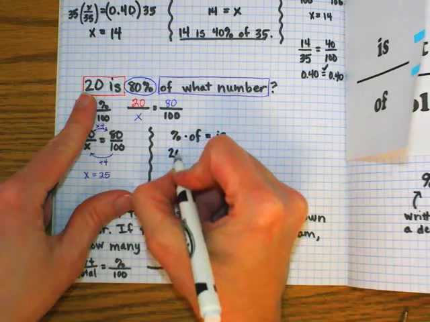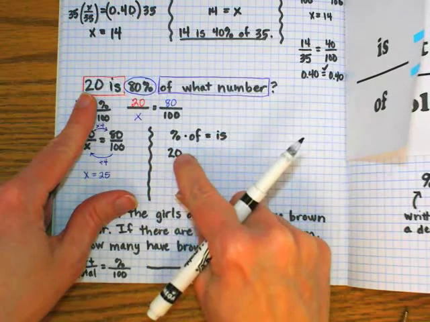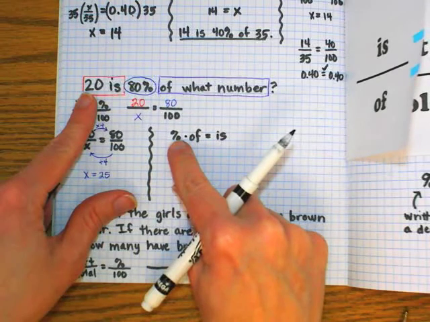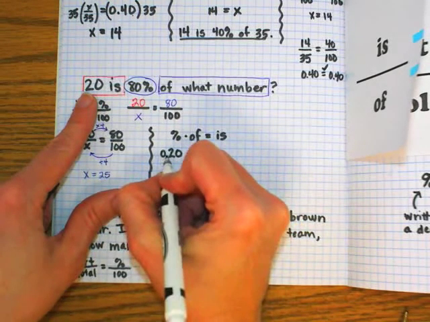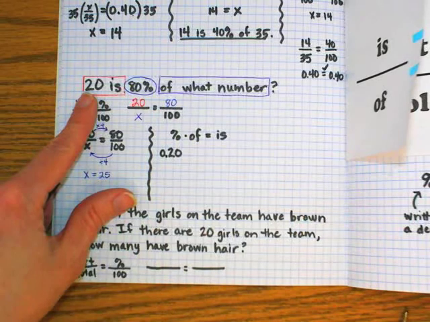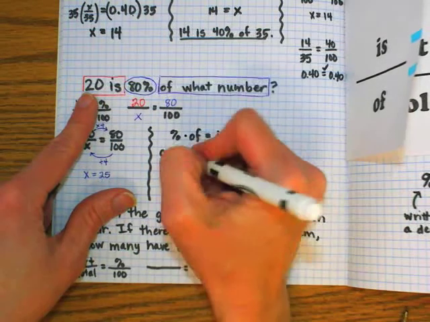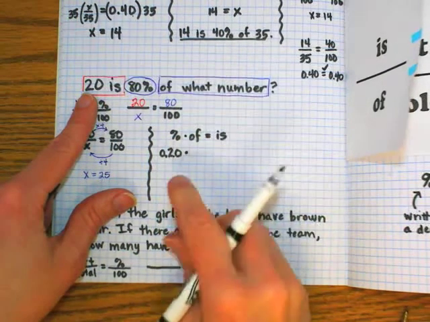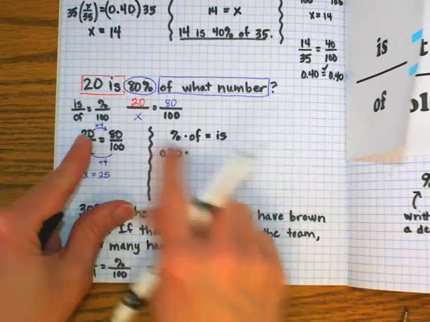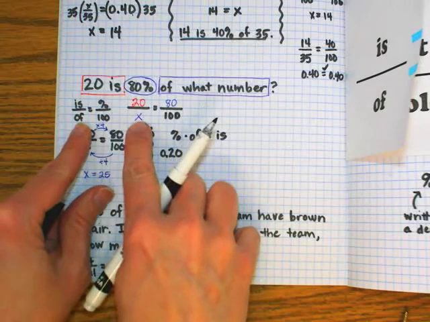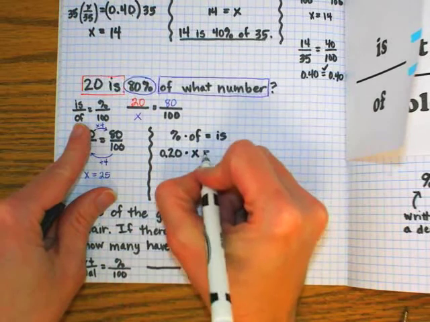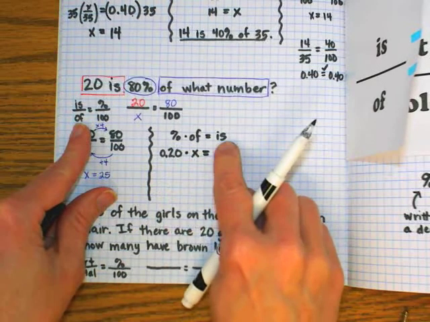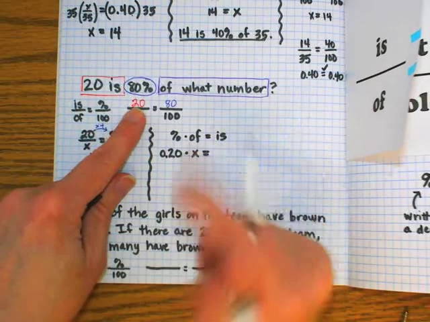We're going to multiply that, but remember that the percent needs to be written as a decimal. So 20% is 0.2 for 20 hundredths. I'm going to multiply that by the of value. Where's the of value? That's what we're trying to find. So that's going to be x. That will be equal to the is value, which is 20.